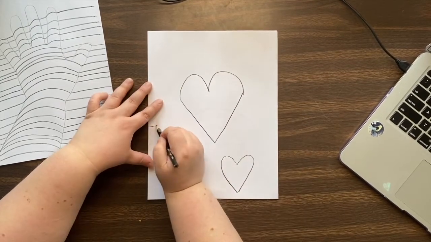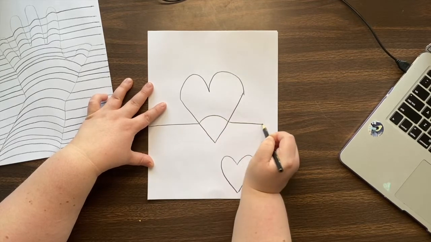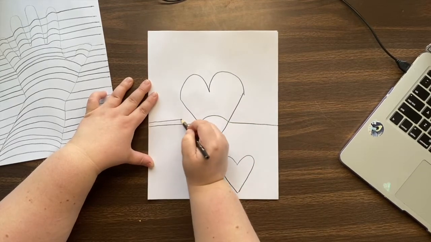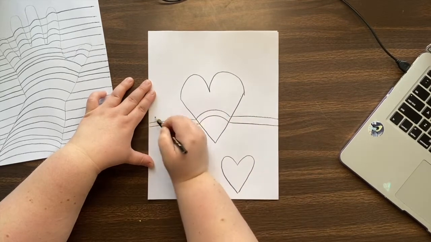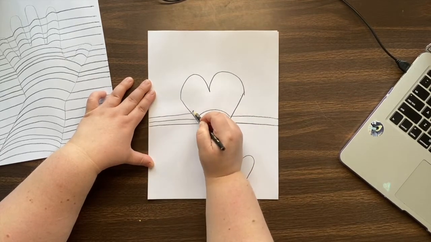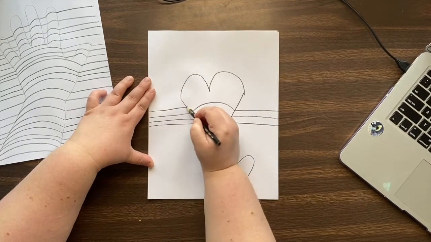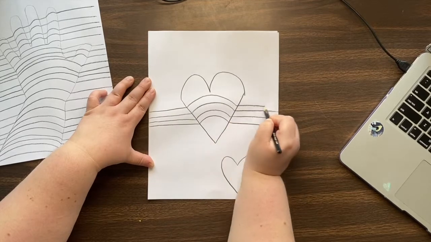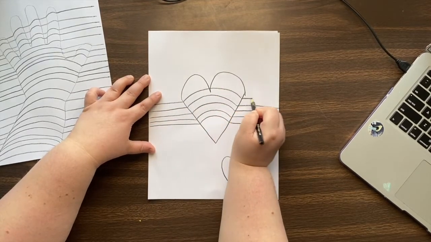So I'm wondering if I can do the same thing with this. So if you had a hard time tracing your hand, try it with something that is not your hand. We'll see if this works. I think it's gonna work. I'm starting to go a little bit fast.